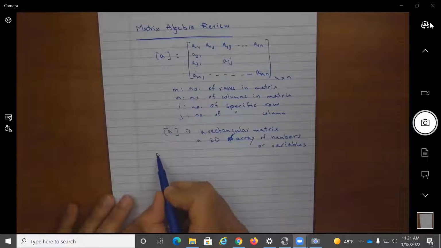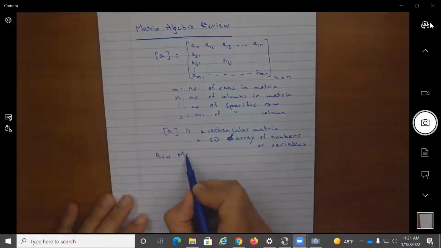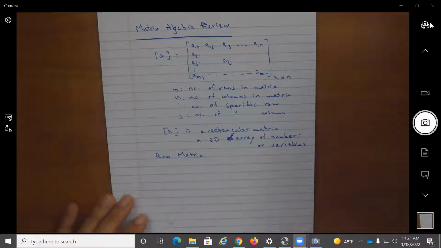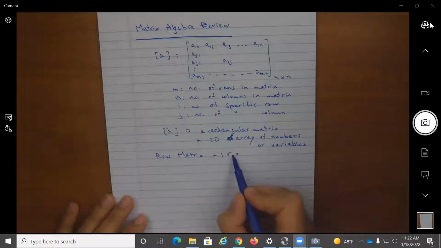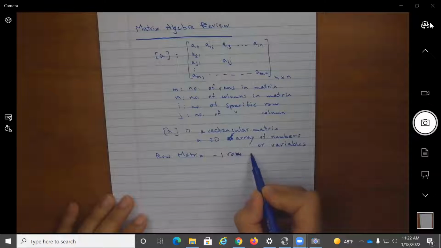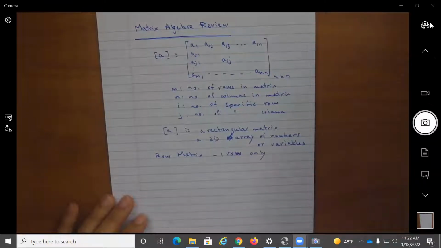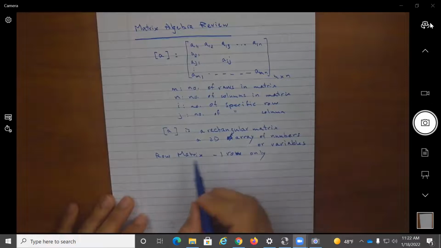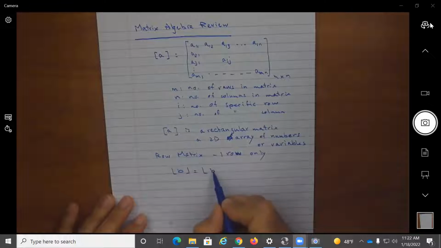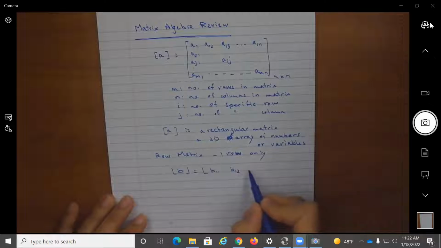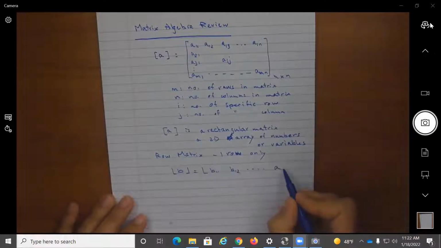A special case would be a row matrix, where we have a matrix of one row only. For example, if I express B like this, we have elements B11, B12, and so on until I get to B1N.